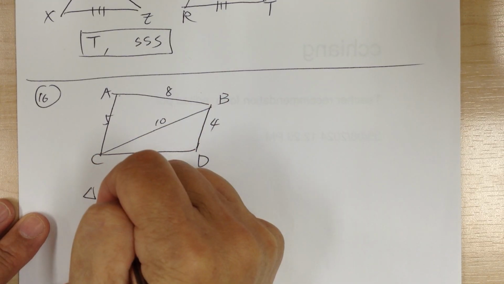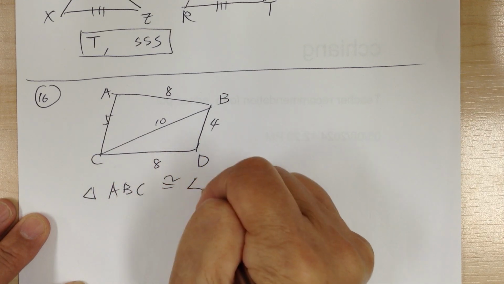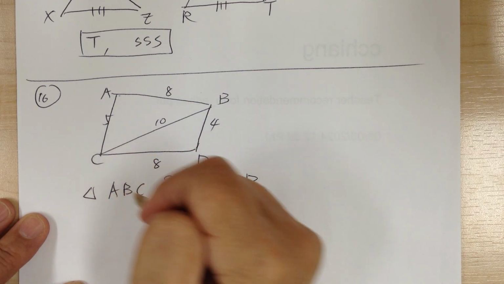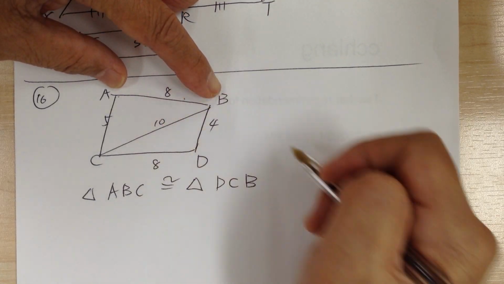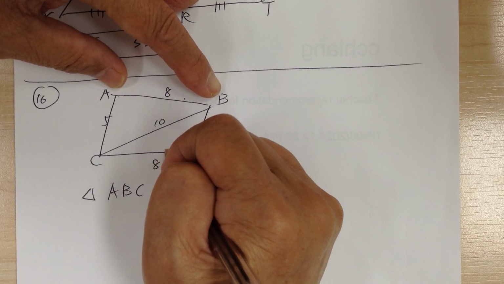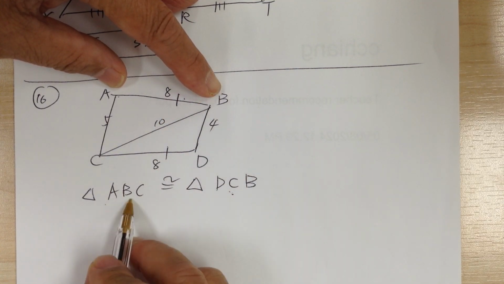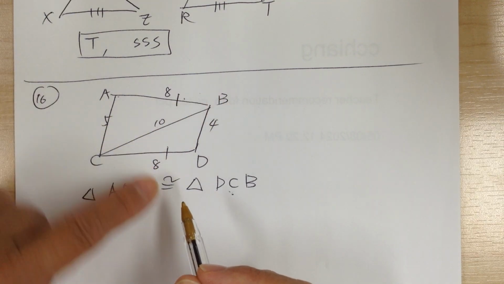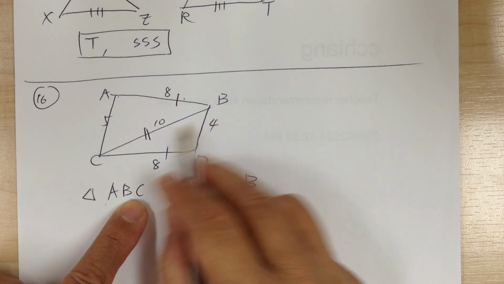Okay, so you have triangle ABC is congruent to triangle DCB. Okay, so notice AB equal to 8 and CD is equal to 8. So that checks. Okay, so now let's do the BC. Okay, BC is congruent to BC, so that checks. Okay, so you can BC and CB.